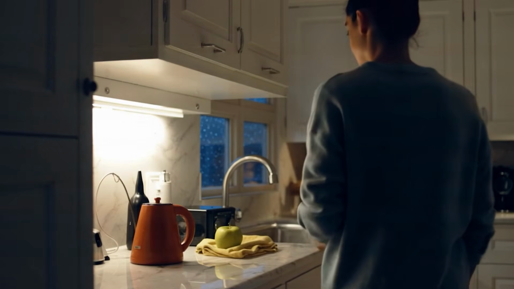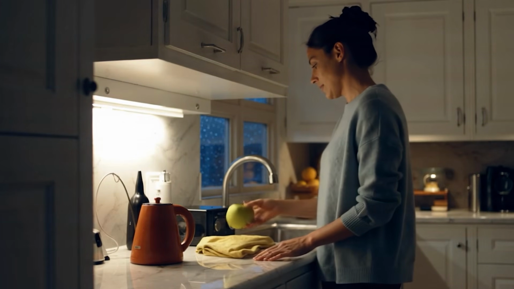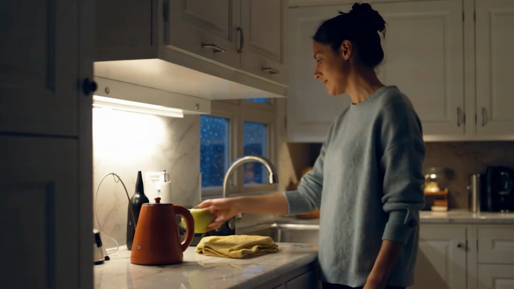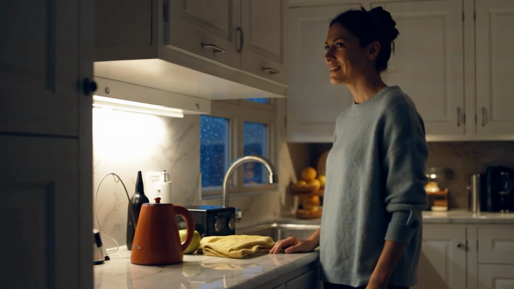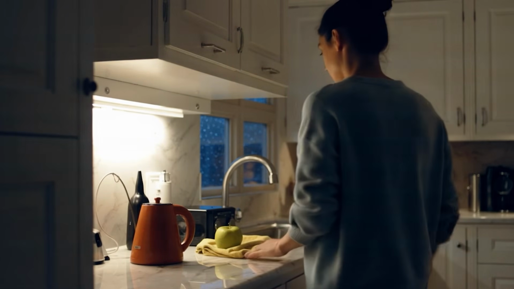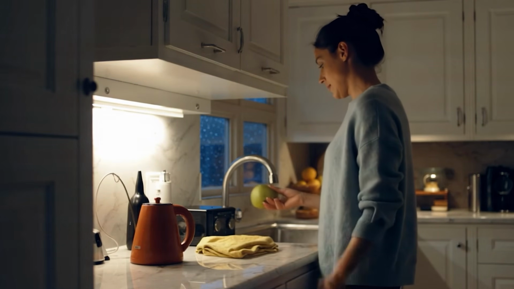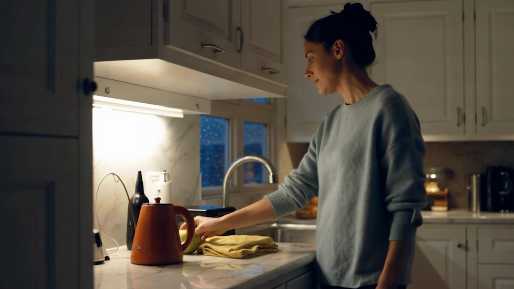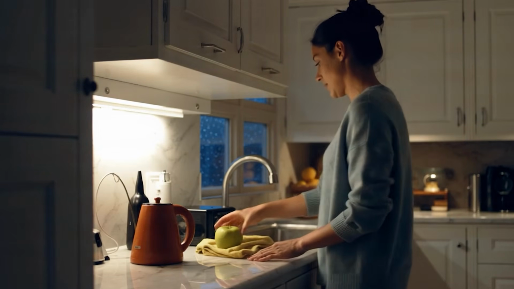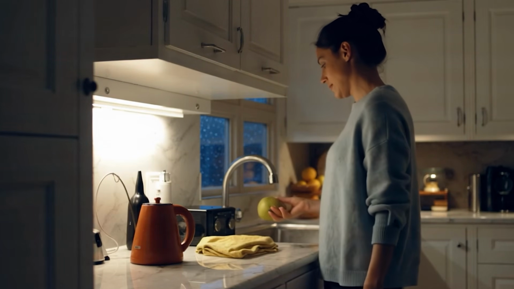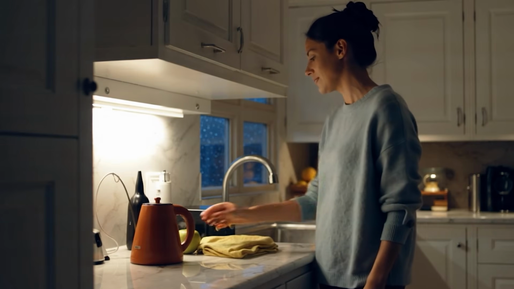You can see there is a red kettle, there's an apple, she places it beside the kettle, and there's a towel. She does smile, but she's not standing near the window and she's not looking through the window. The environment does seem warm and calm, and there are cabinets and there are subtle reflections on the kitchen countertop. So I would say this is pretty good, except for the part where she had to look through the window where it is raining outside.